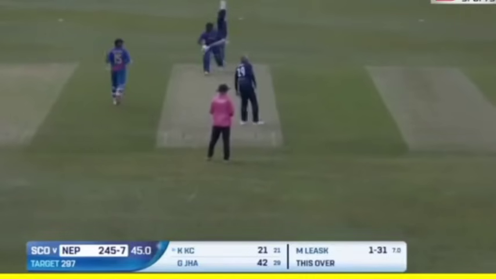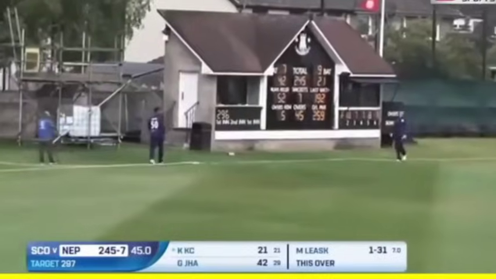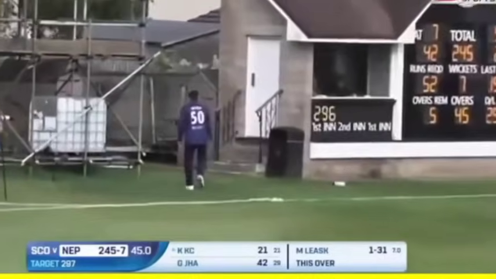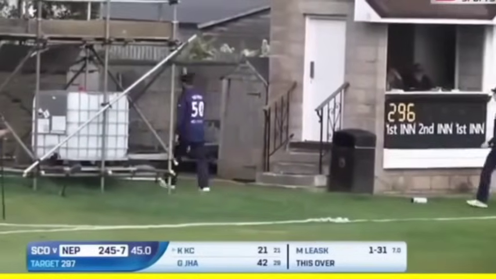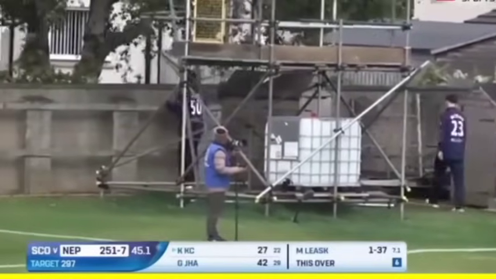Instead, KC tries to hit with the wind. Does he get enough of it? Oh, yes, he does. It goes all the way for 6. The 250's up. Nepal, if anything, are they moving into the ascendancy now?